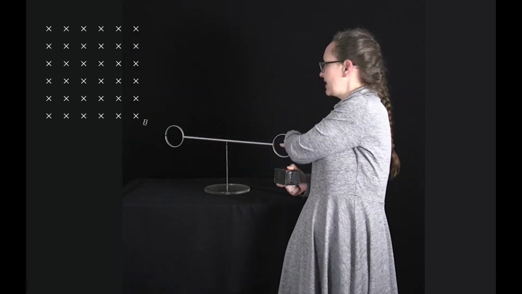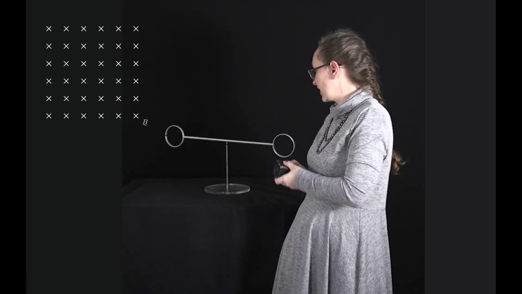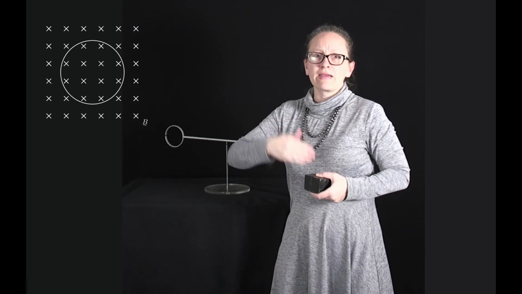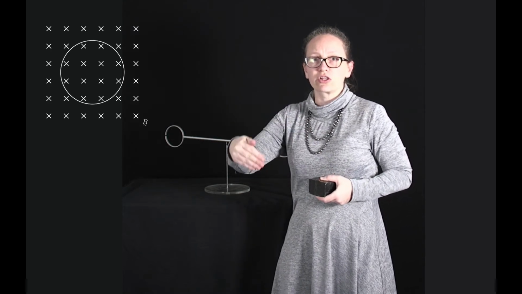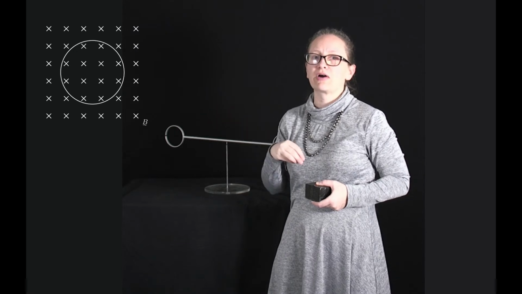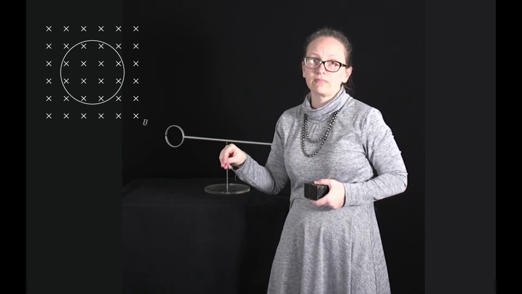If we've got a north pole here, then we've got magnetic field lines coming from the magnet going into the screen inside this loop. Now, as I push the magnet towards the loop, the strength of that magnetic field is going to increase. So we will have an increasing magnetic field into the screen.